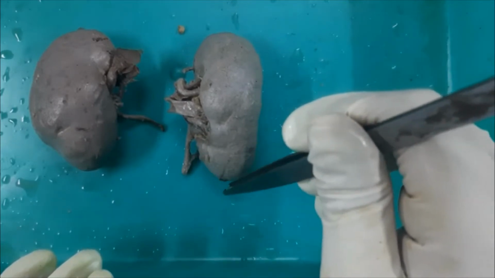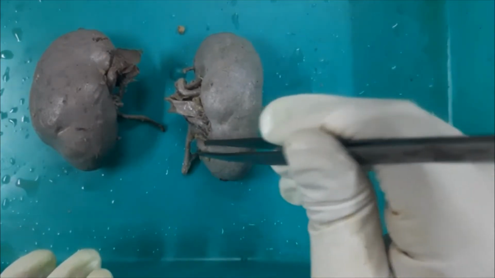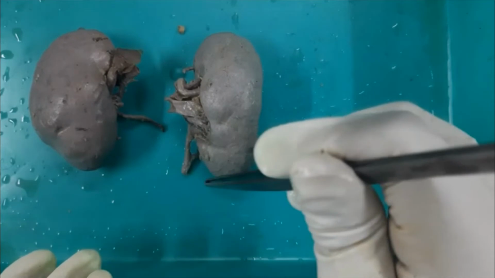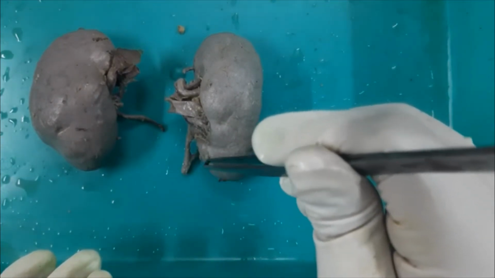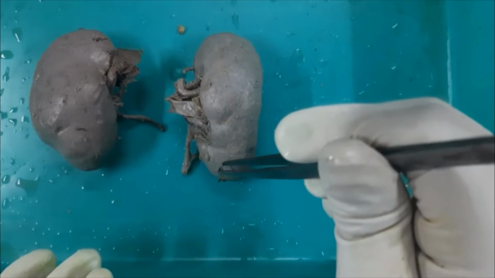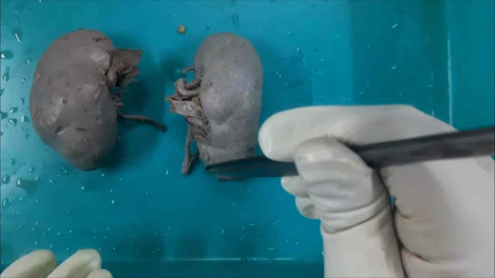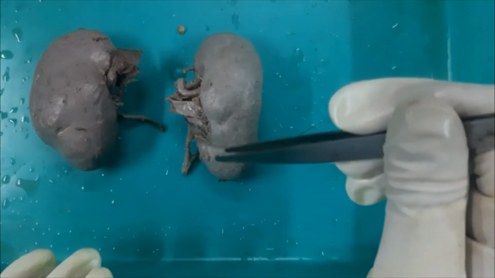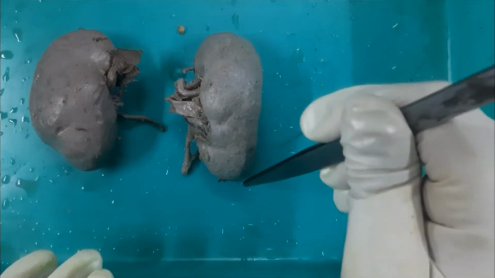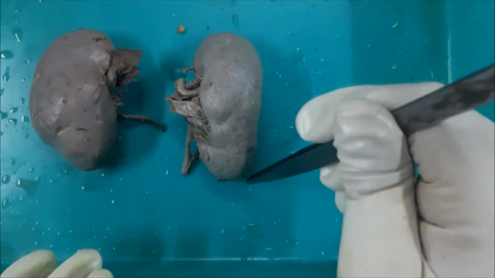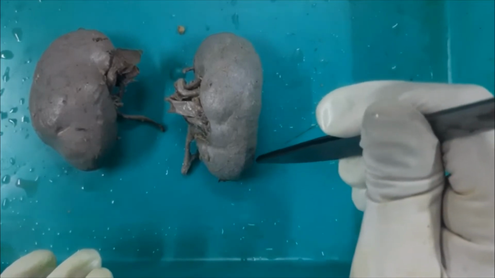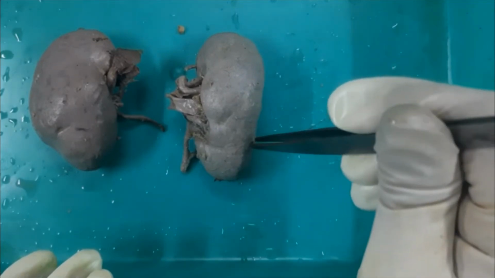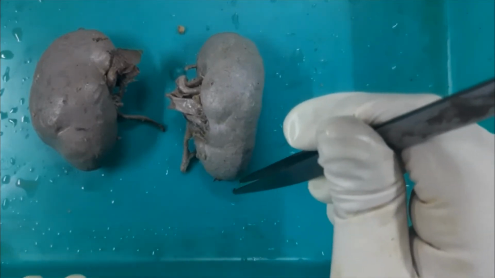Then near the lower pole, but more medially, a large area is in relation to the jejunum, and as I said for the right kidney, in the left kidney this area is also covered by peritoneum. So which were the areas covered by peritoneum? The jejunal area near the lower pole, the splenic area, and the gastric area are covered by the peritoneum. The lower half of the lateral border of the left kidney is in relation to the left colic flexure and the descending colon.